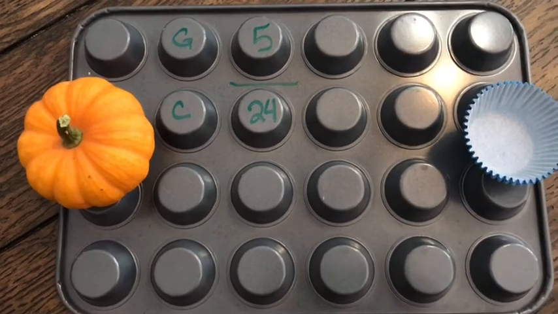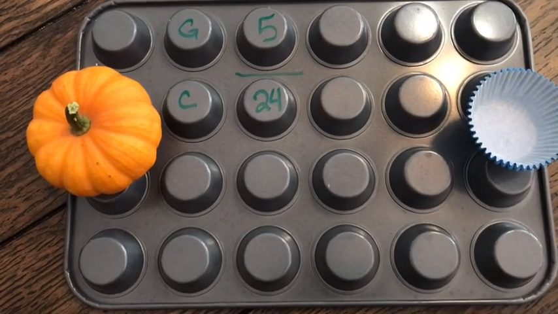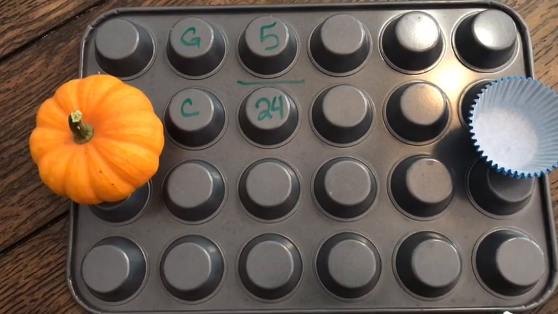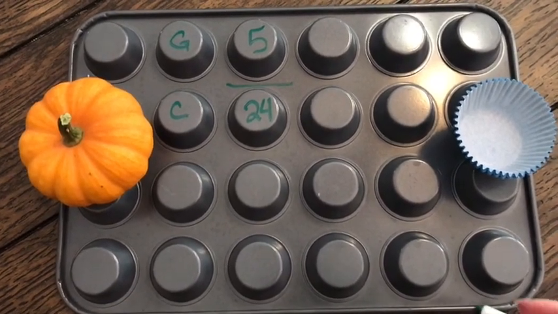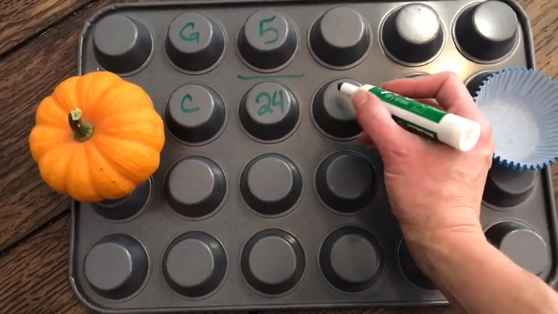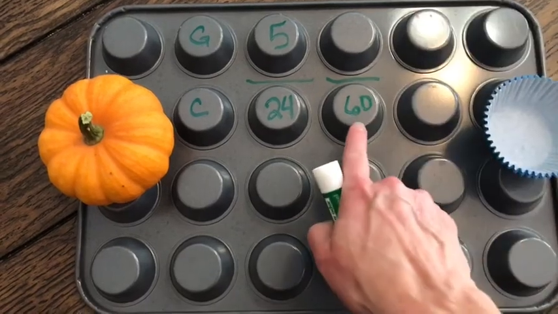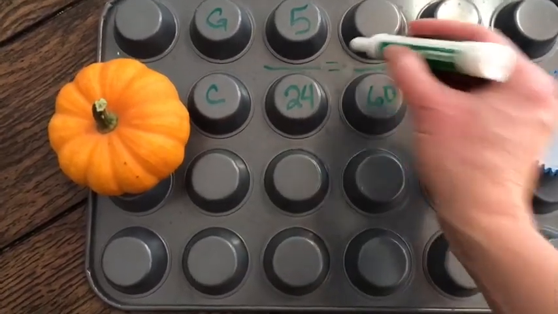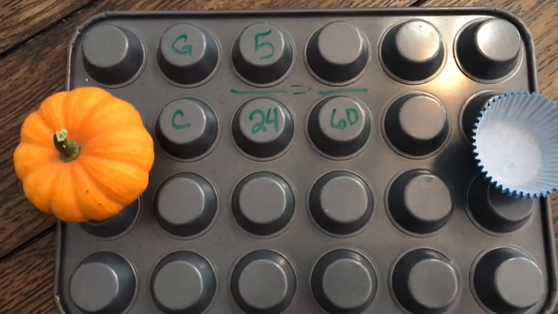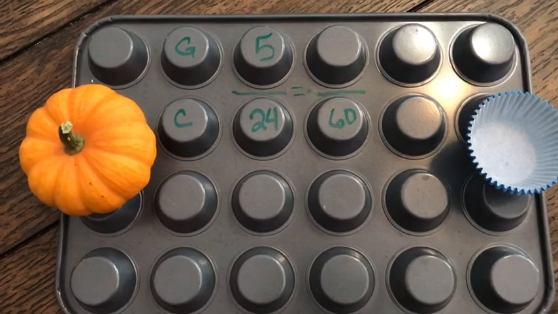Okay, all right, so we want to find out how many gourds it takes to make, let's say, 60 cupcakes. Okay, so I'm going to make 60 cupcakes. That's going to go on the bottom because that's the cupcakes. I'm going to put a little equal sign in here. Okay, and we want to find out how many gourds it takes to make 60 cupcakes.